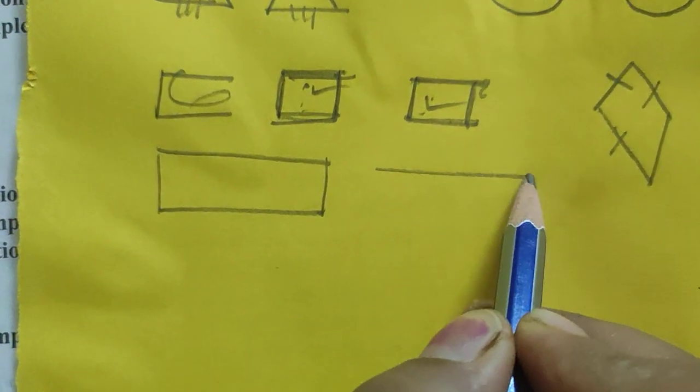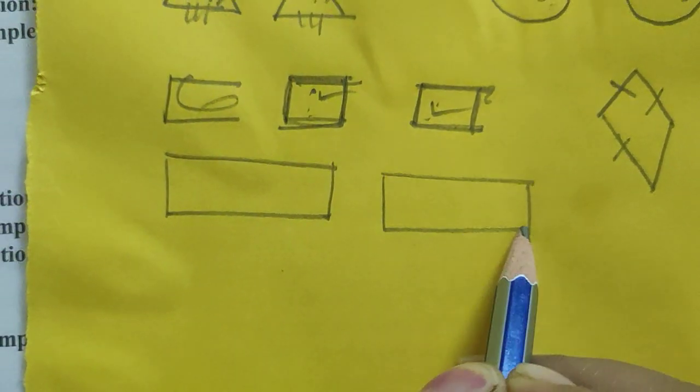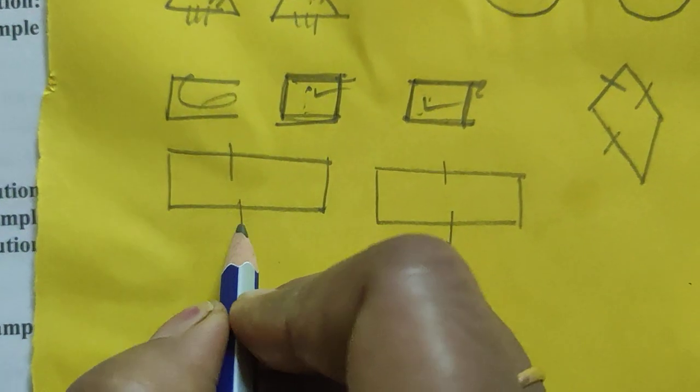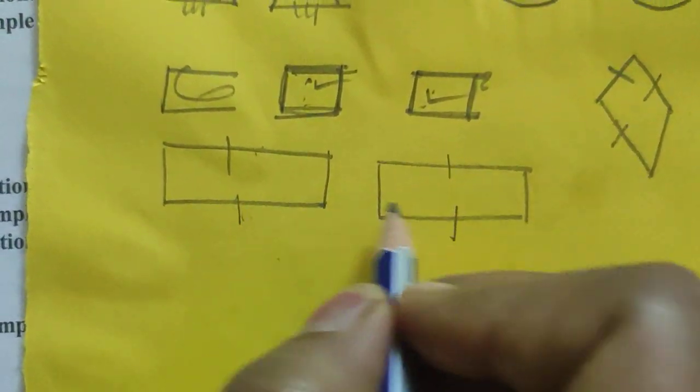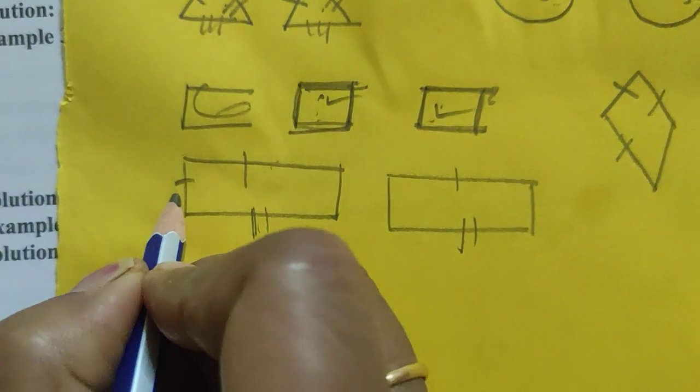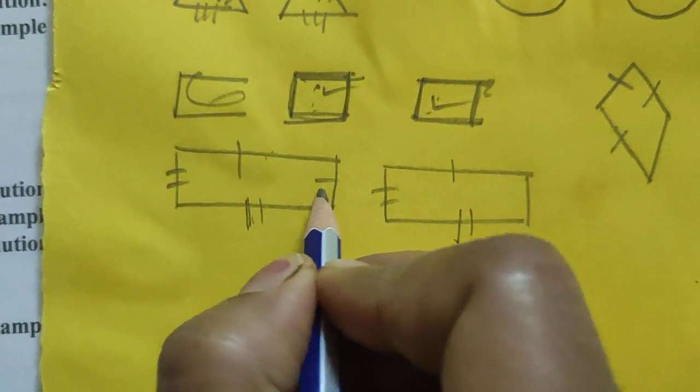One rectangle and another one rectangle. Suppose this length is equal to this length. If they are parallel, this length is obviously equal to this length. This breadth will be equal to this breadth, and this will be equal to this breadth.